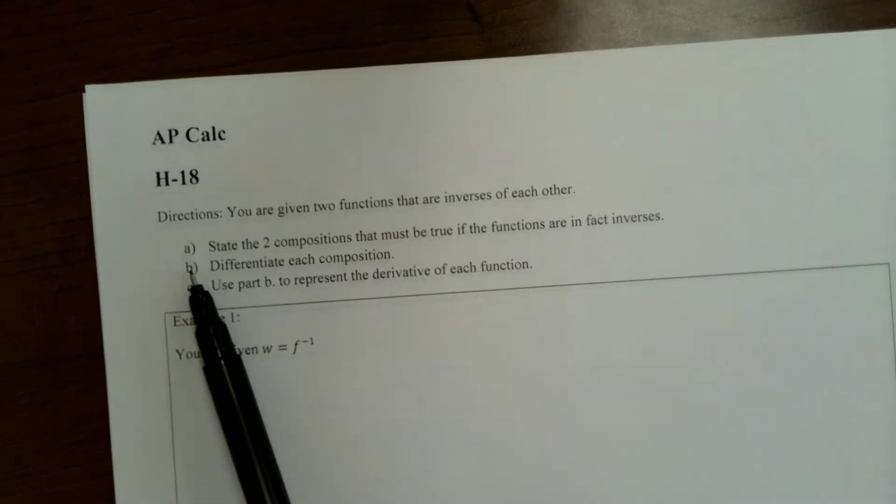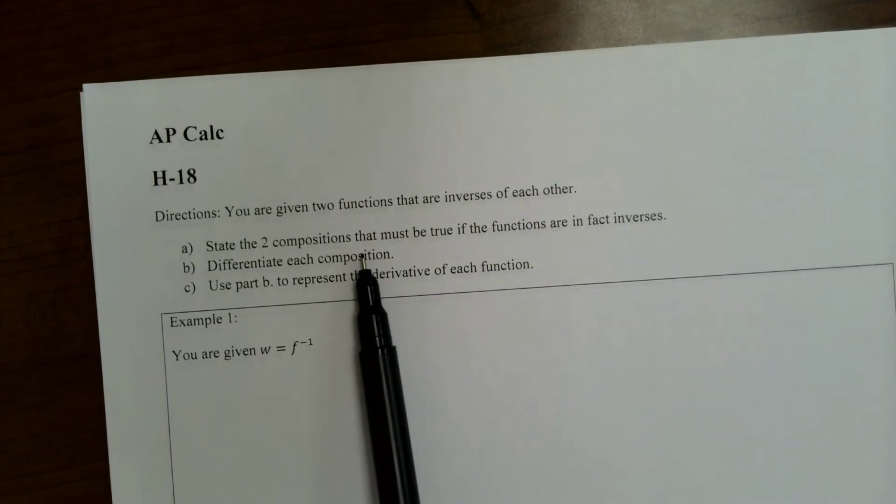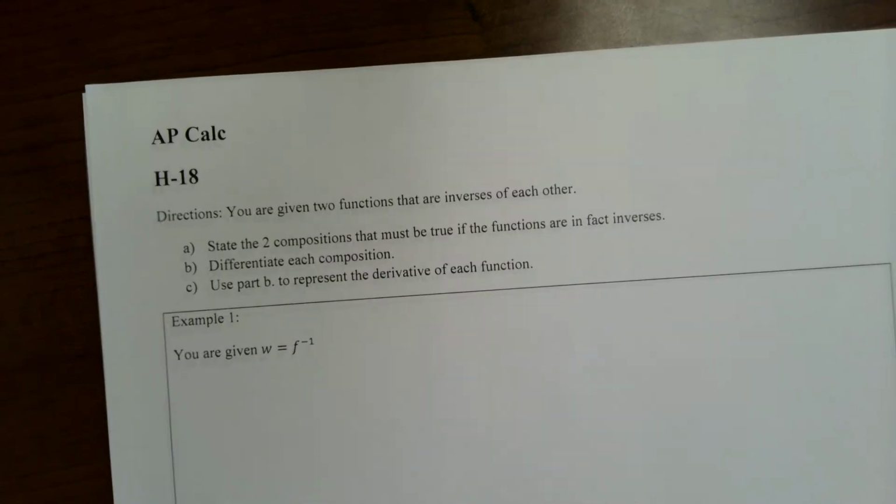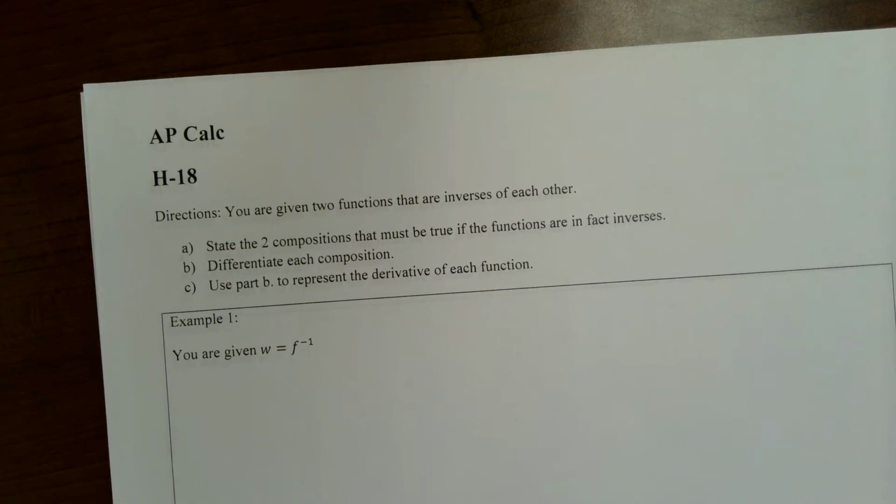We're gonna do these three things. We're gonna state two compositions that must be true if the functions are in fact inverses. Then we're gonna differentiate each of the compositions. And then we're gonna use part B to represent the derivative of each function. So guys, what we're getting at is a formula that we're gonna use eventually.